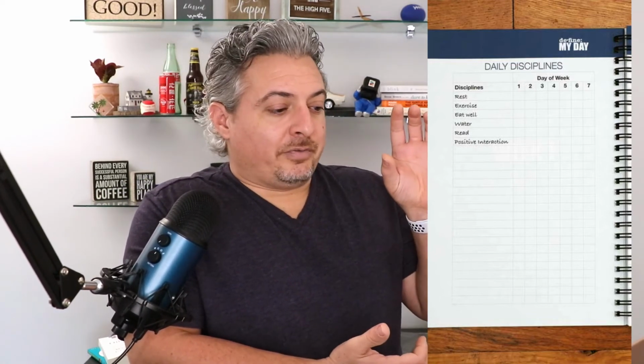Don't put things in here that don't align with what you really want, because you don't want to put something in here that you're not going to do, and then you're just going to see that failure staring you in the face every day. That's not what we want. We want to have small steps of growth on this page. So we want to show every day on here, check mark, check mark, check mark, check mark. Oh, no check mark. I'm going to do better next week. That's the way we need to look at it.